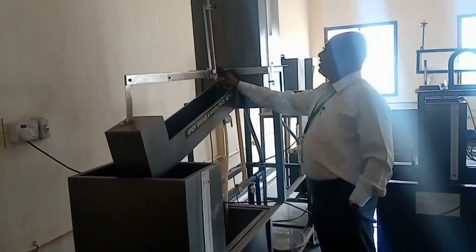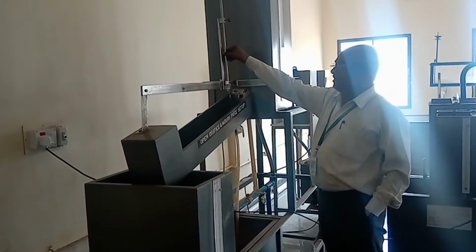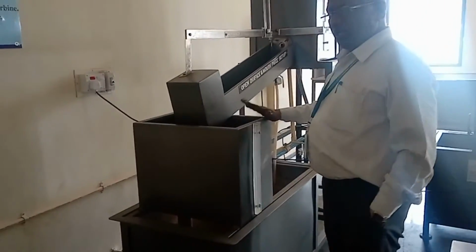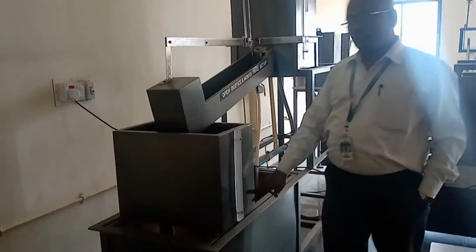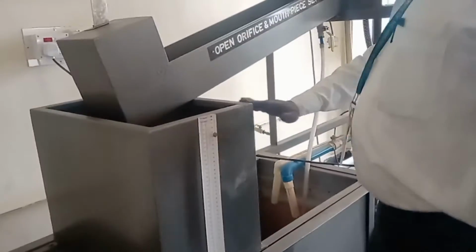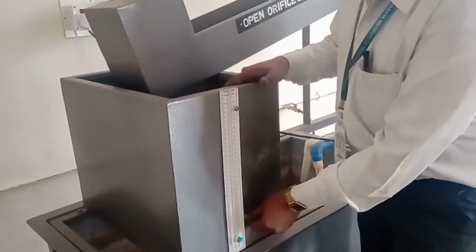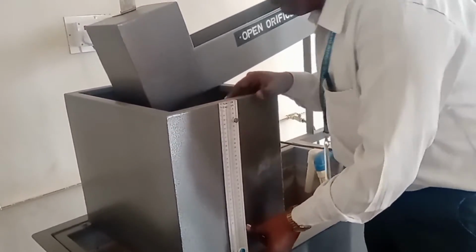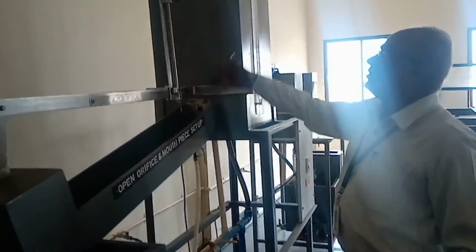Here the flow of water, that is the head of water, we can measure with the help of this graduated scale, and we can collect the water by observing through this collecting tank provided with the piezometric head. Here we can measure the surface area of this and the time required to collect the water up to a known head of water, and then we can measure the actual discharge and the theoretical discharge by using this.